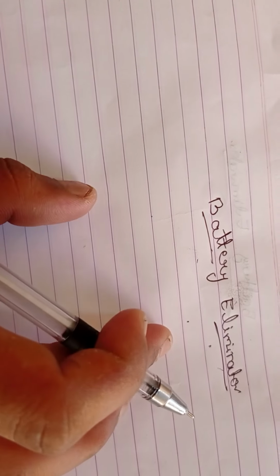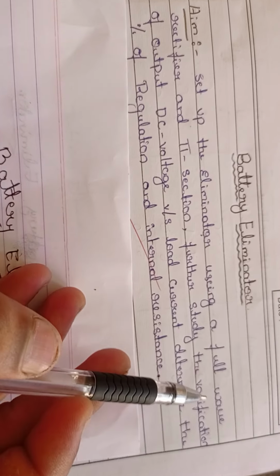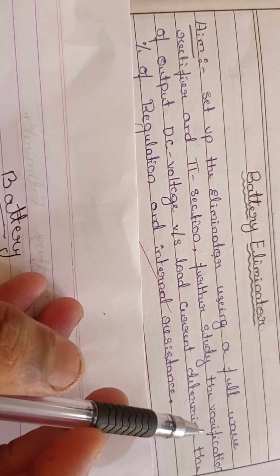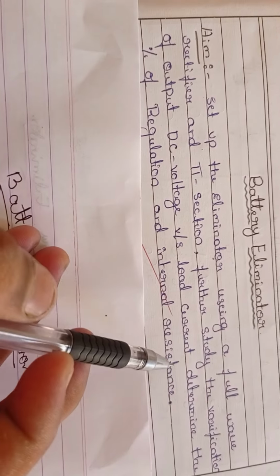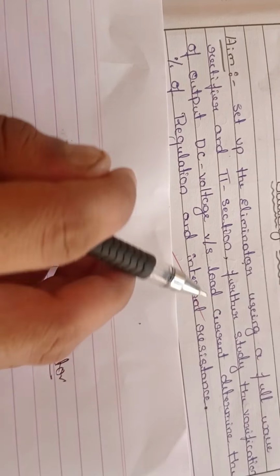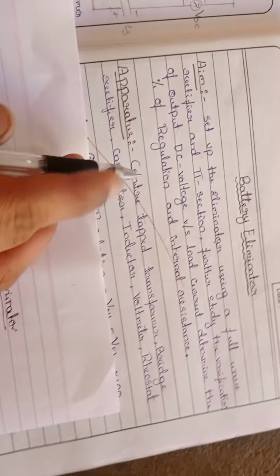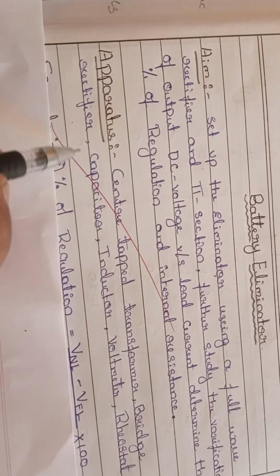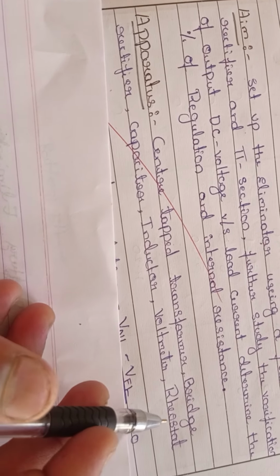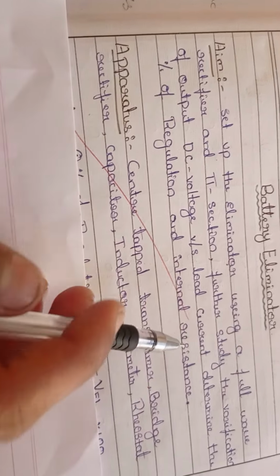First thing, aim of the experiment, that is set up the eliminator using full wave rectifier and bisection. Further, study the verification of output DC voltage versus load current, determine the percentage of regulation and internal resistance. This is the aim of the experiment. Apparatus used are transformer, bridge rectifier, capacitor, inductor, voltmeter and rheostat. These are the apparatus used for the battery eliminator experiment.